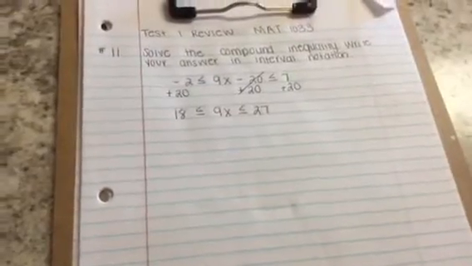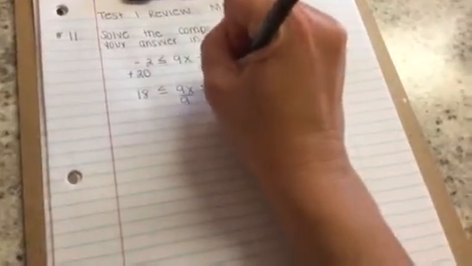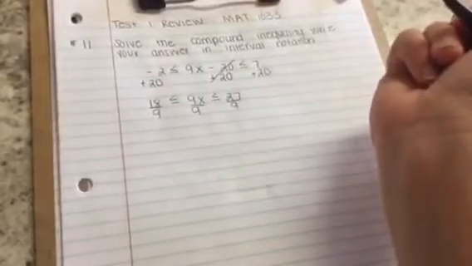So negative 2 plus 20 will give me 18, less than or equal to 9x. Those 20's canceled, less than or equal to 7 plus 20 is 27. Great, so almost done. So again, trying to get x by itself, I have 9 times x, so in order to get rid of the 9, I need to do the opposite. I need to divide all sides by 9.